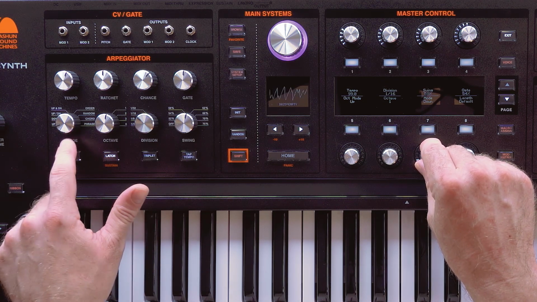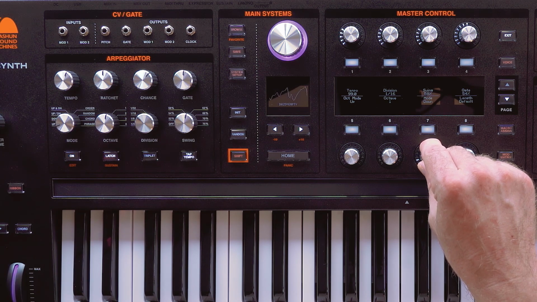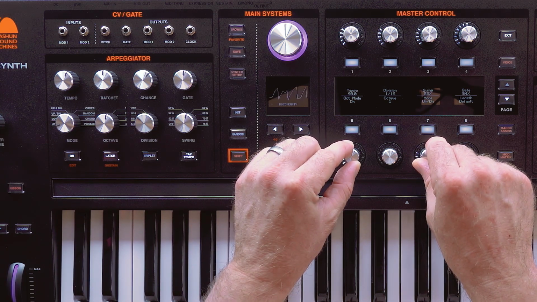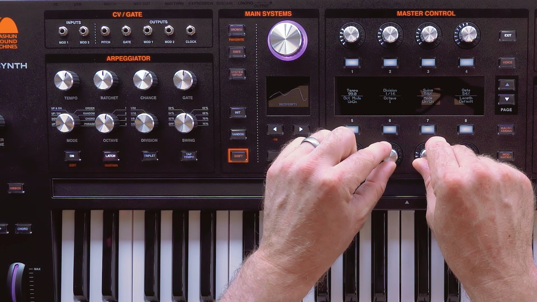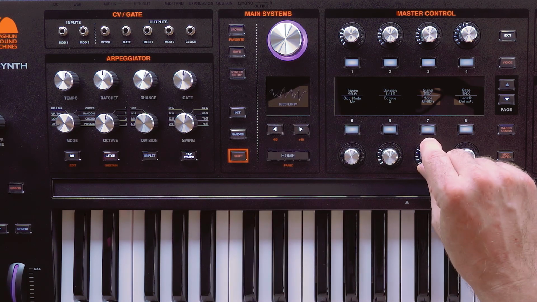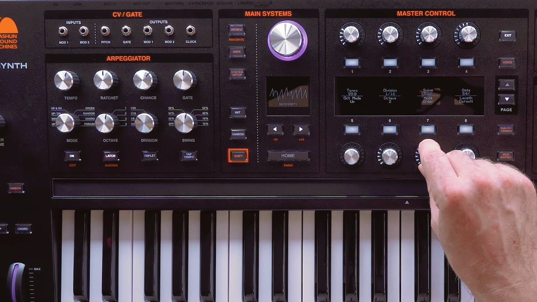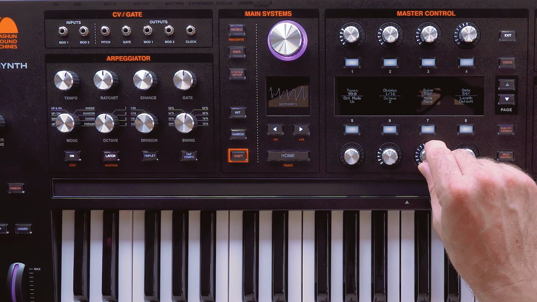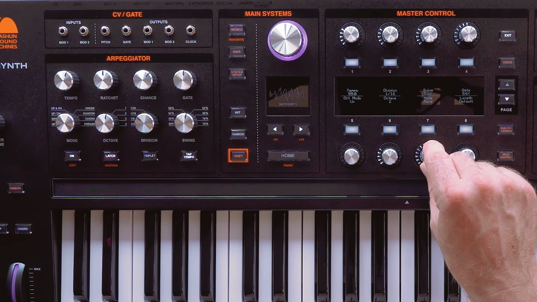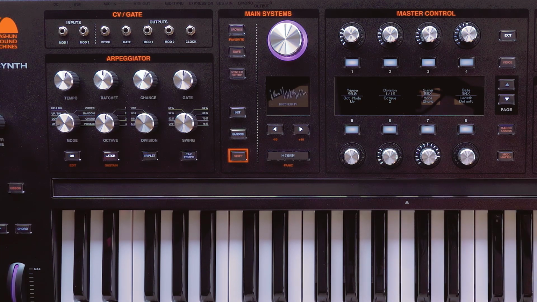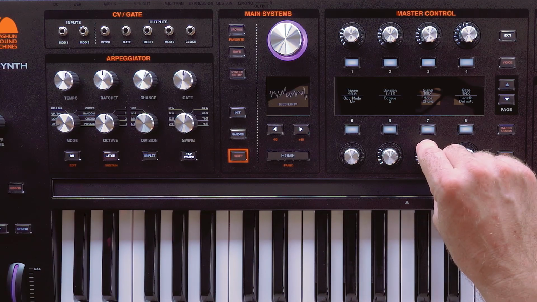So we have mode over here as well. It's the order that you played the keys in. Random. And chord, which is actually pretty useful.